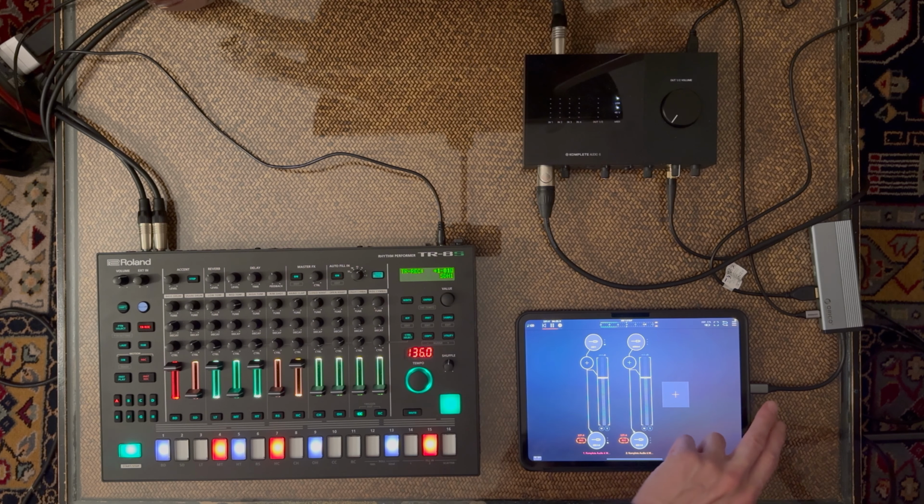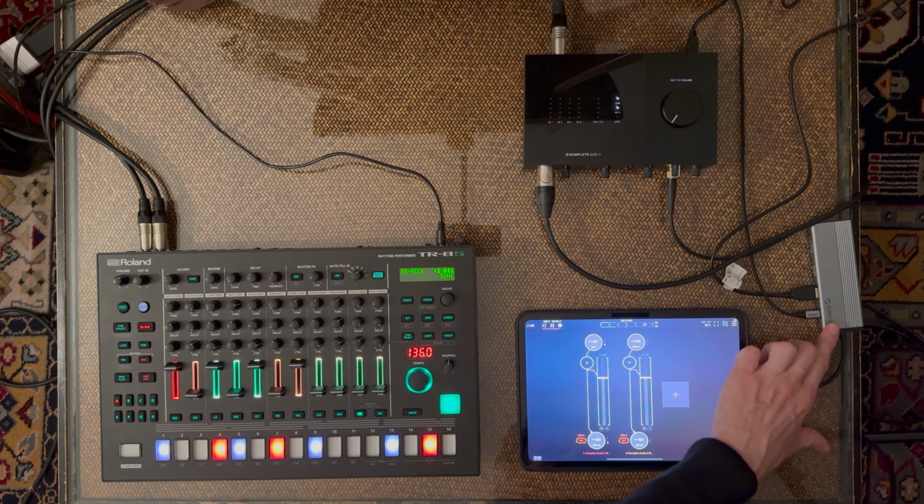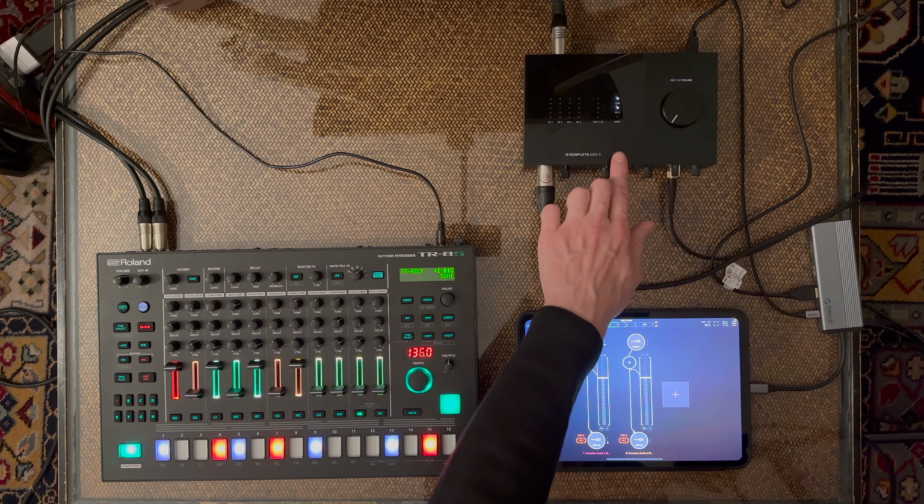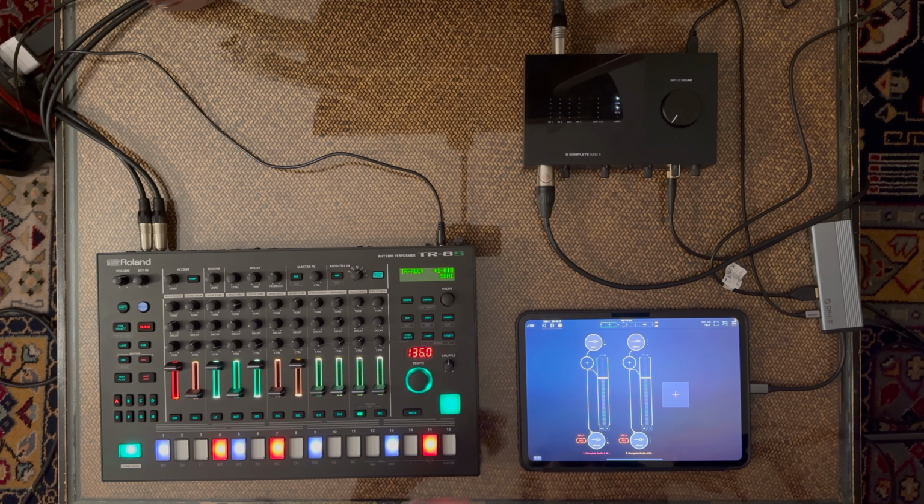So we're using a USB hub here, and then we're just going from this USB cable into the interface, and it's just the same as if you're using an audio interface with your computer. So yeah, pretty simple stuff. And I think now let's switch to the main screen.